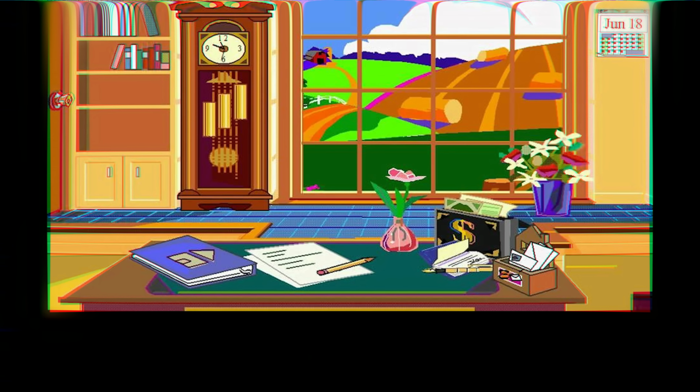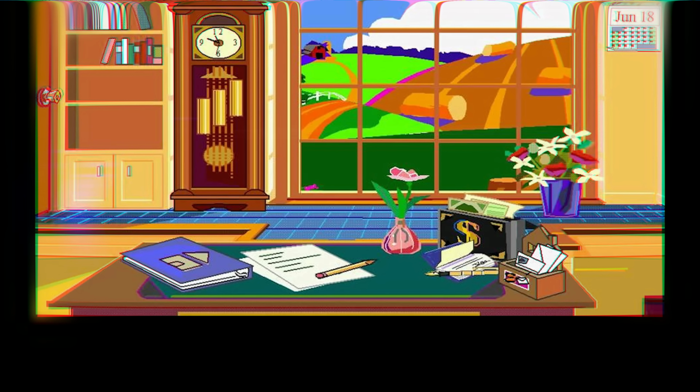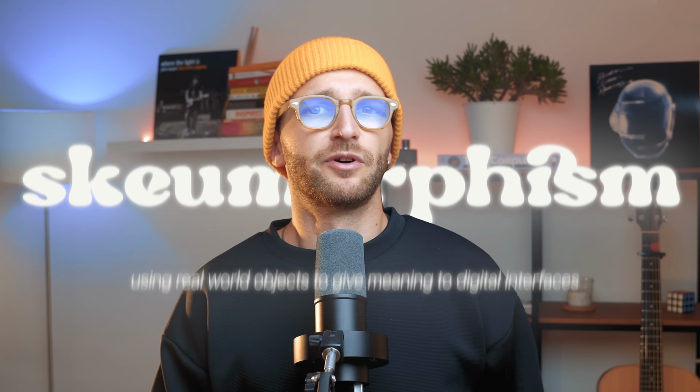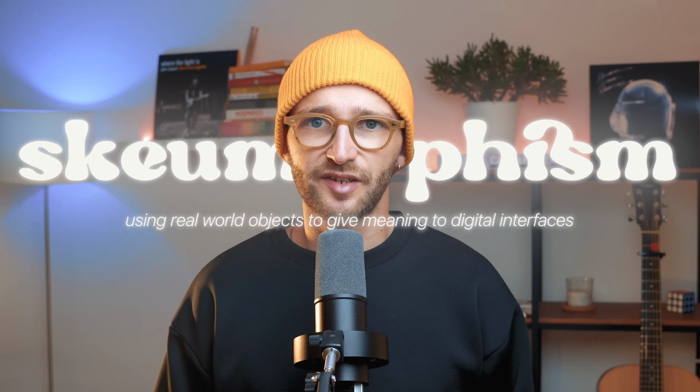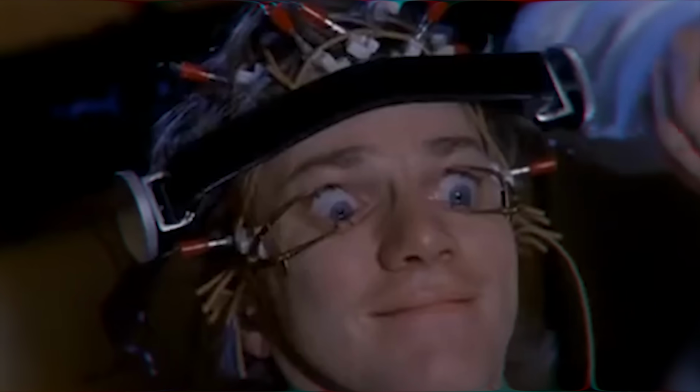Your desktop is literally a desktop. Your documents are literally documents. Your email is a parrot. This style is called skeuomorphism, or using real-world objects to give meaning to digital interfaces. But nowadays, we don't need this anymore. We are so accustomed to digital interfaces that they were able to rewire our brain.